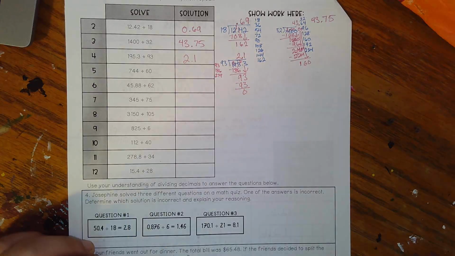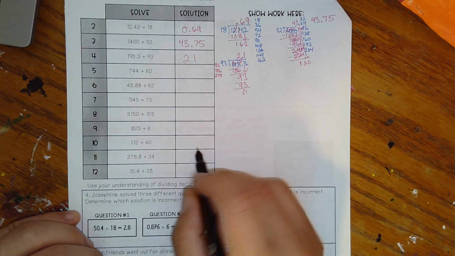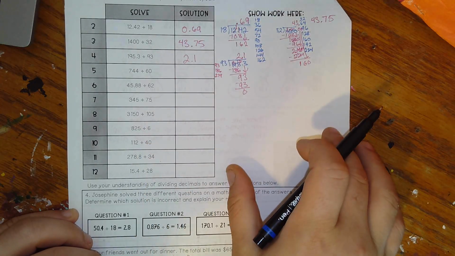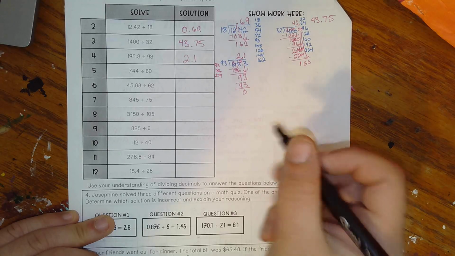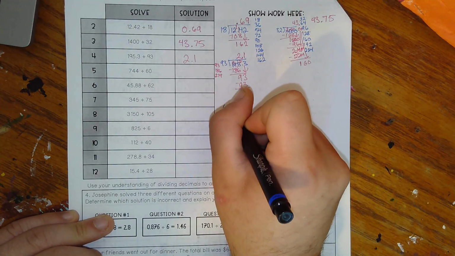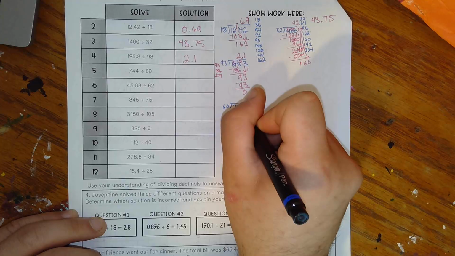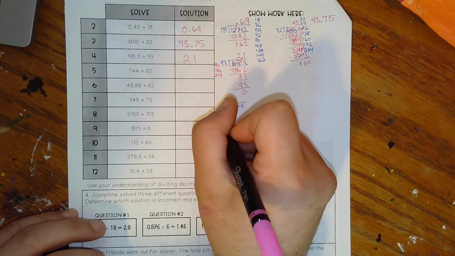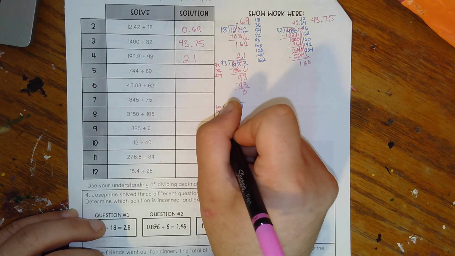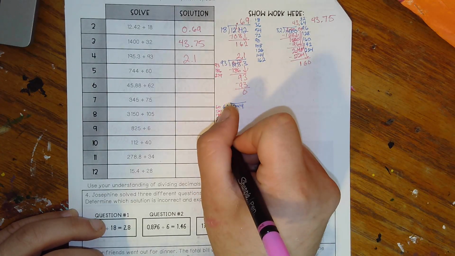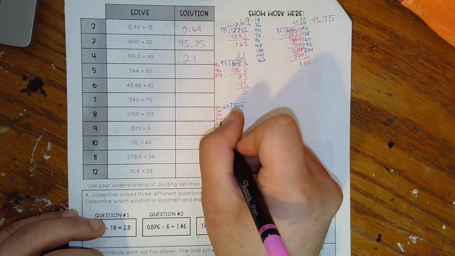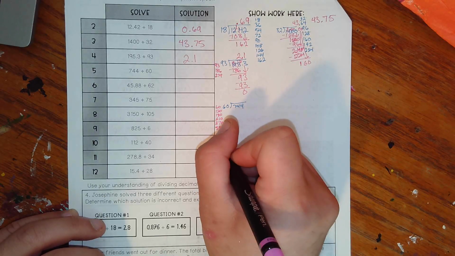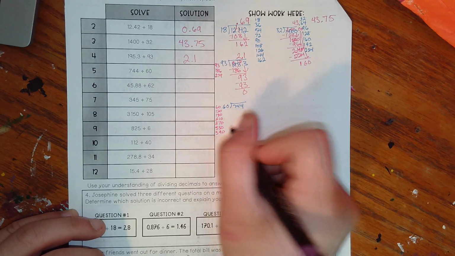Next one. We'll go like right underneath. I'll do my best to be as organized as possible. But as you can see, I have all of these and just this space. So next one is going to be 5. We're going to have 60 as our divisor and 744 as our dividend. And let's make a small little list. 60, 120, 180, 210, 270. What is it? 330, 390.